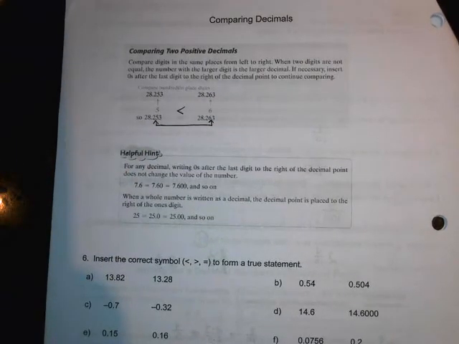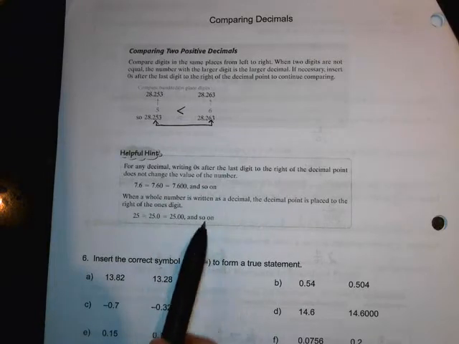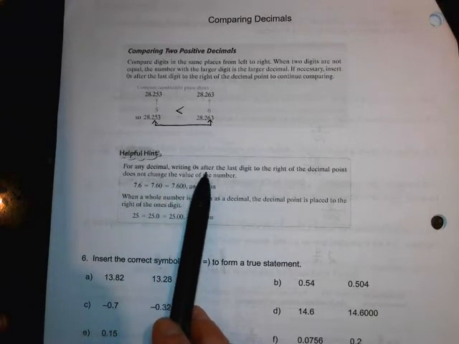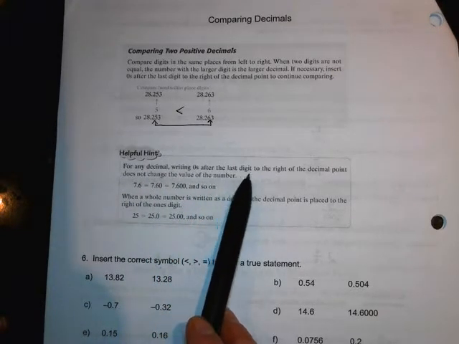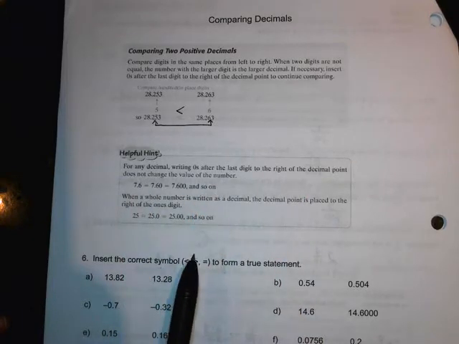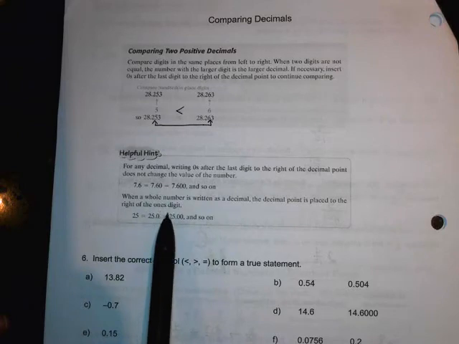And here they said, for any decimals, writing zeros after the last digit to the right of the decimal point doesn't change the value of the number. So they're saying this because sometimes when the numbers aren't the same length, it's nice to tack on some zeros to compare the numbers.